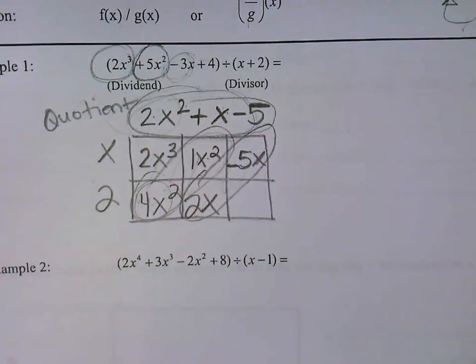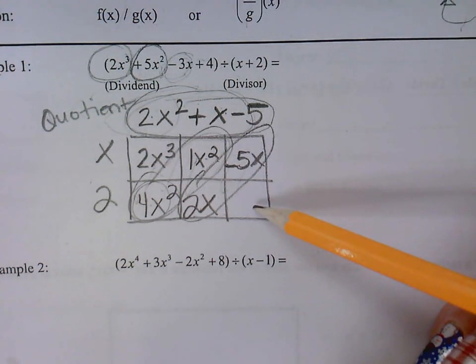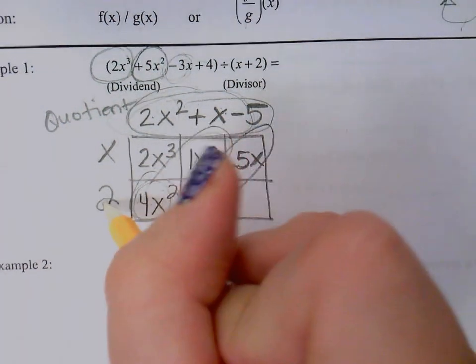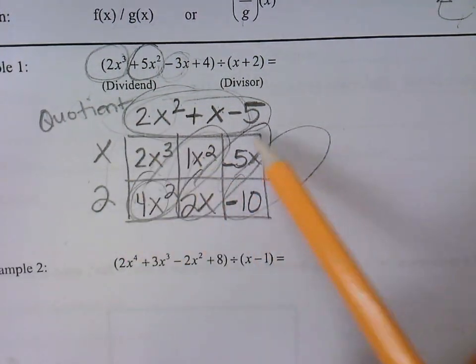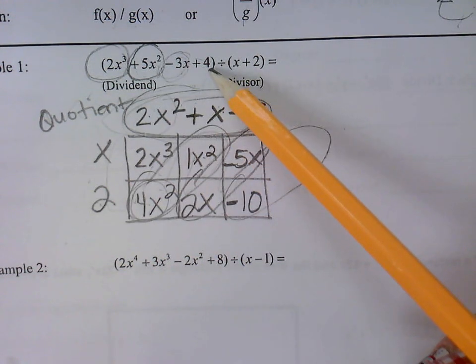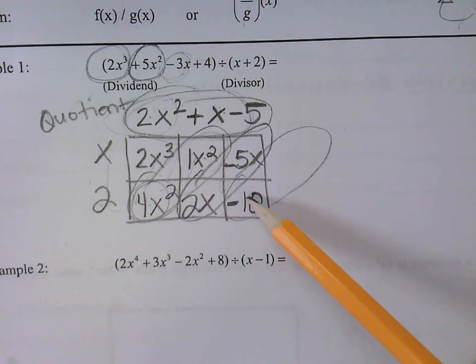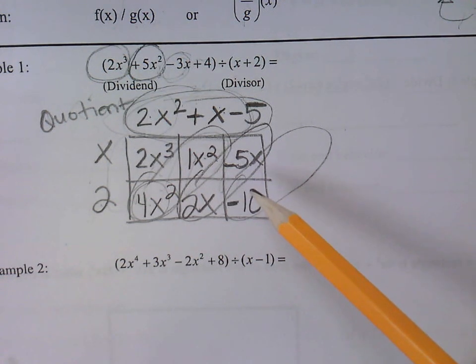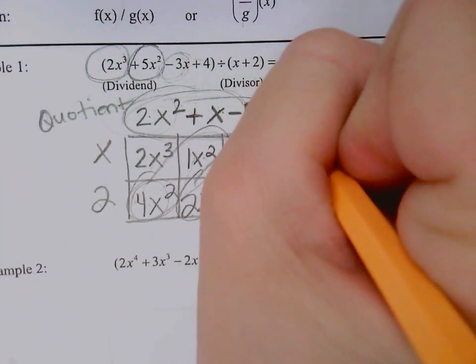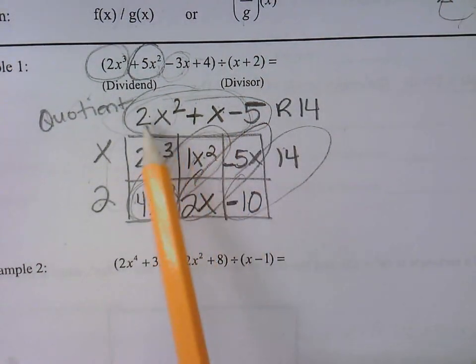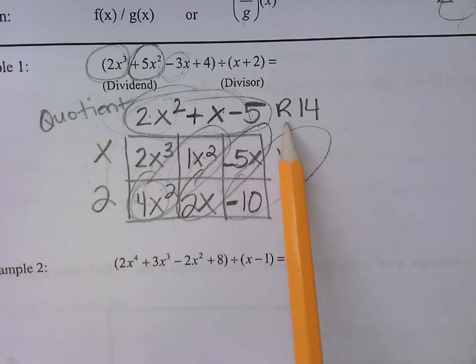Now you need to find your remainder. So the last box is going to tell you your remainder. So what's this box down here? Negative 5 times 2 is negative 10. All right, what did I want to have inside my box? I wanted to have positive 4. I ended up with negative 10. If you end up with positive 4, there was no remainder. It went in evenly with no remainder. What does my remainder have to be so that this will add up to 4? 14. So it has a remainder of 14. So my quotient is 2x squared plus x minus 5 with a remainder of 14.